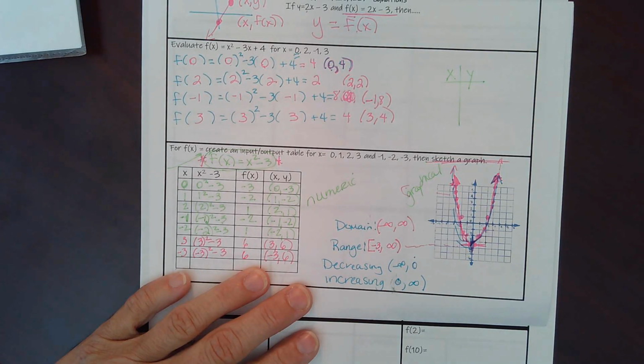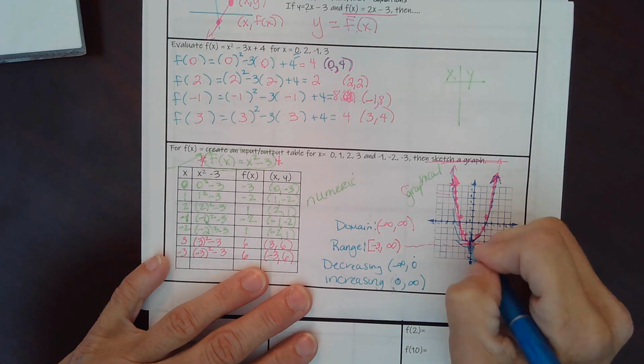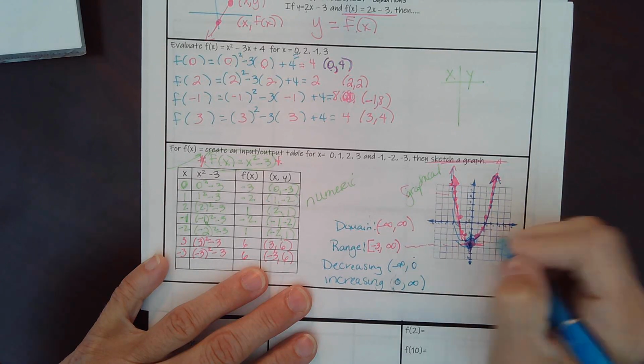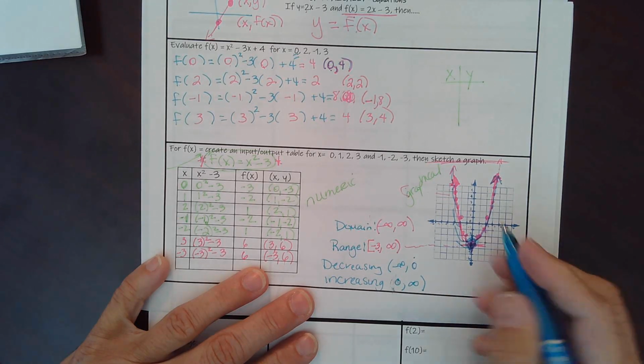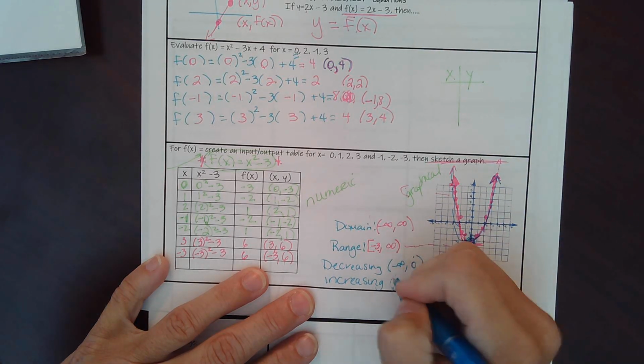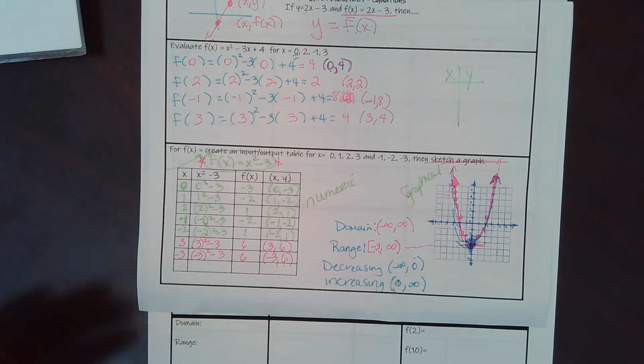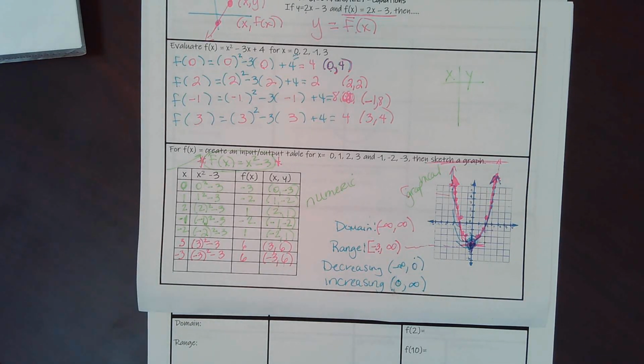Now, at the point x equals 0, at that point right there, the graph is neither increasing nor decreasing. So this is when we're going to use parentheses around 0. Increasing and decreasing will never have brackets.